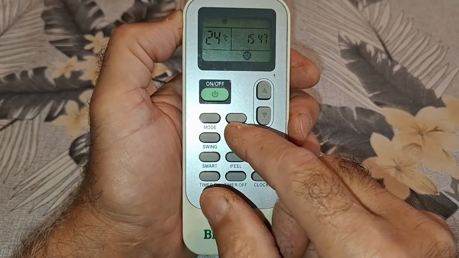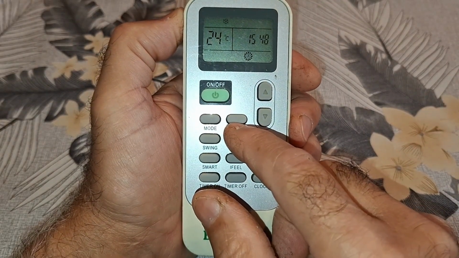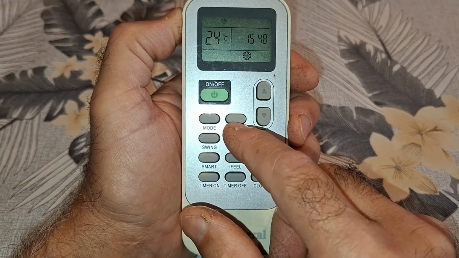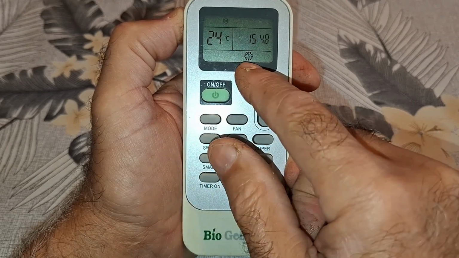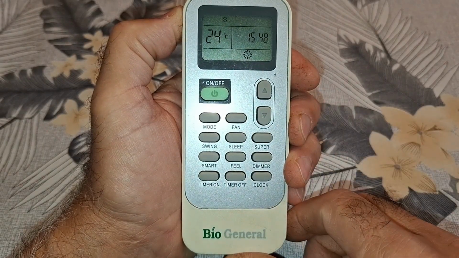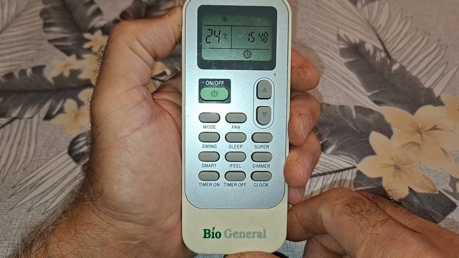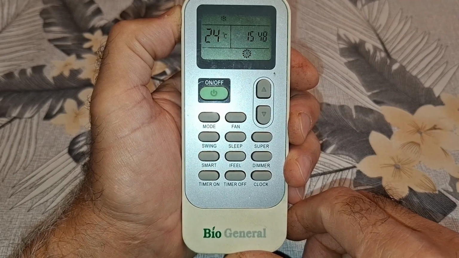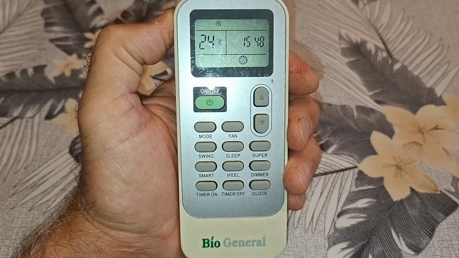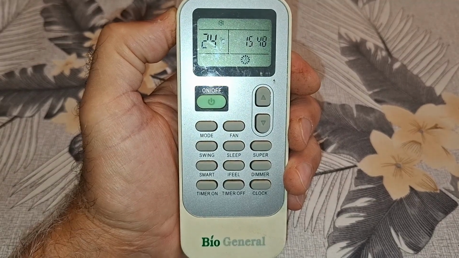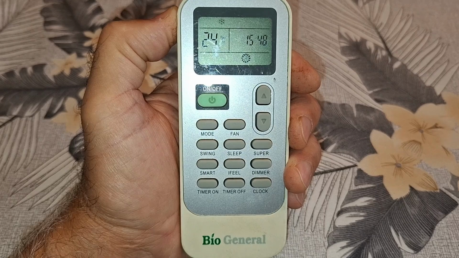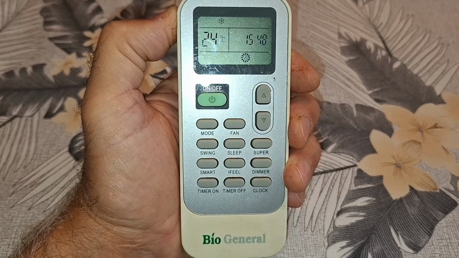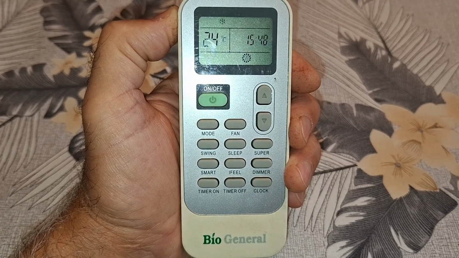We use the fan button to change the fan speed of the air conditioner. This air conditioner fan has 4 speeds: low, medium, high, and auto. The appearance of the letter A means that the air conditioner fan switches to the auto fan speed mode. If the fan noise in the bedroom bothers you, you can select a low speed. As the speed increases, the cooling power of the air conditioner also increases.